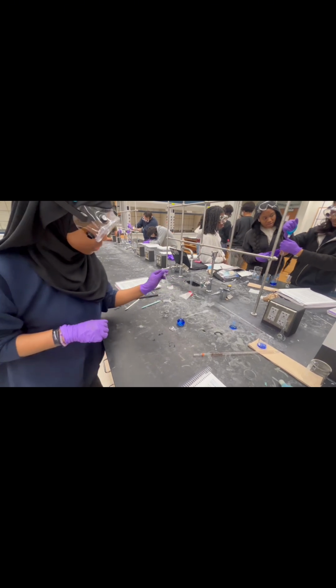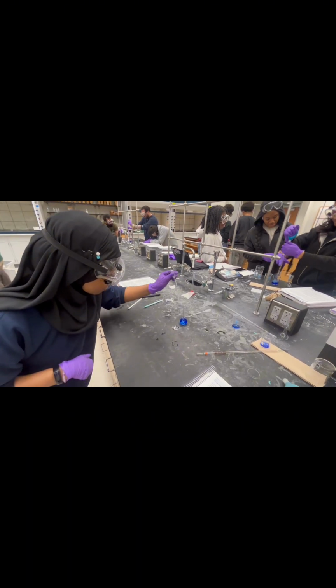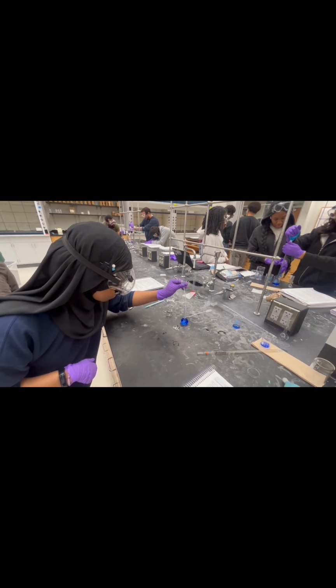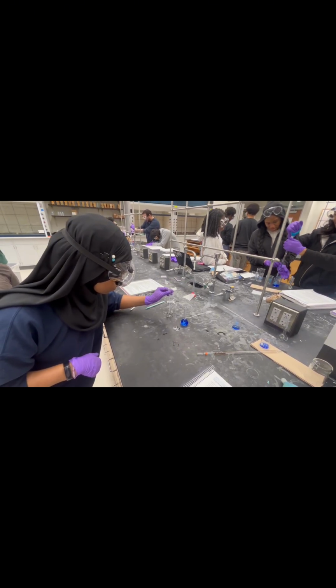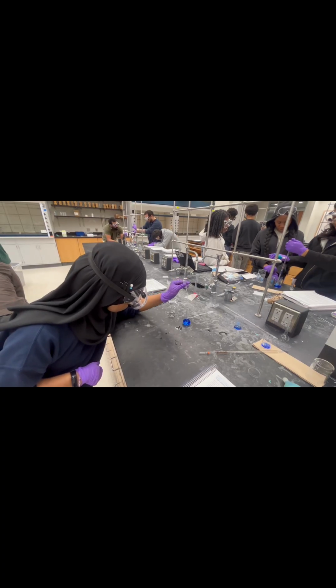Now we can dilute the stock. Fill a beaker with water and use a transfer pipette to add it to the volumetric flask. Be careful not to fill the flask past the 25 milliliter line. The meniscus should sit directly on the line, not above.